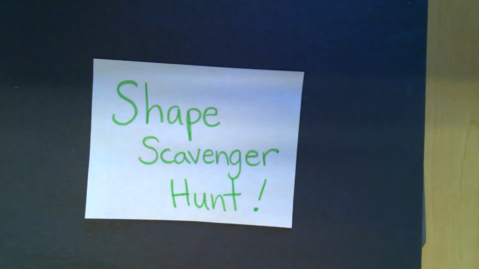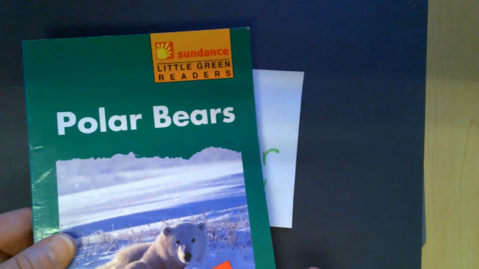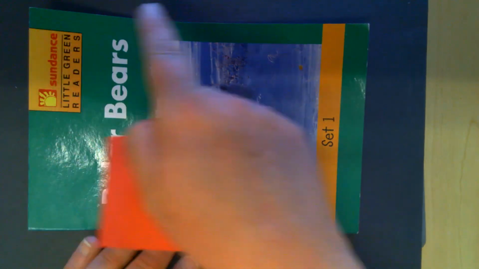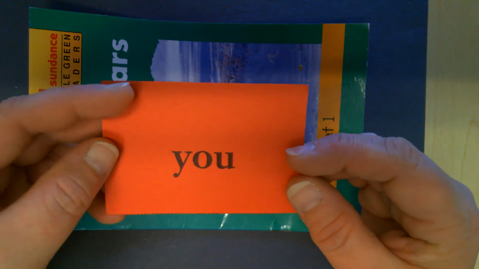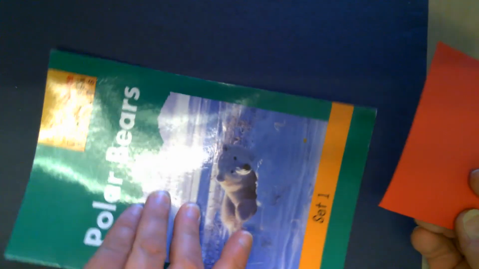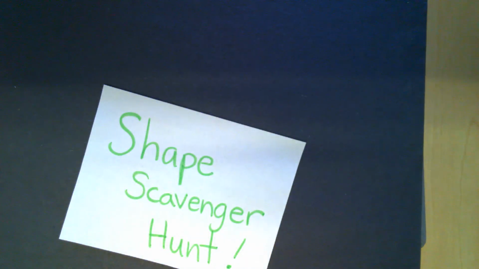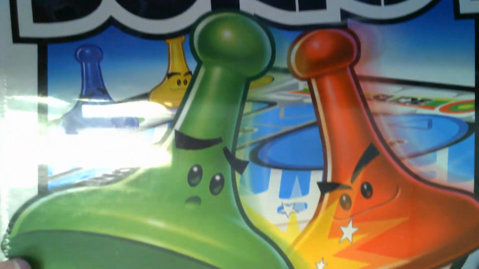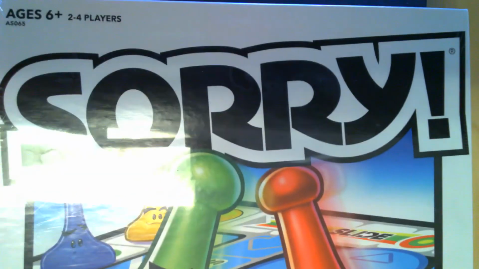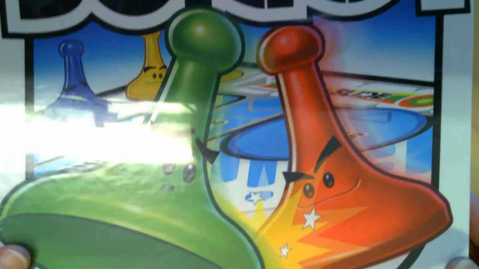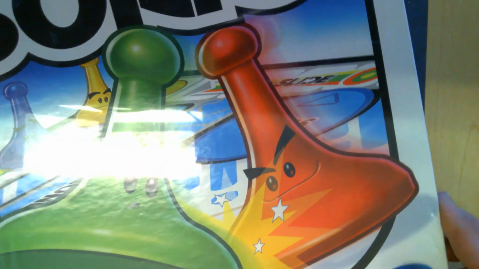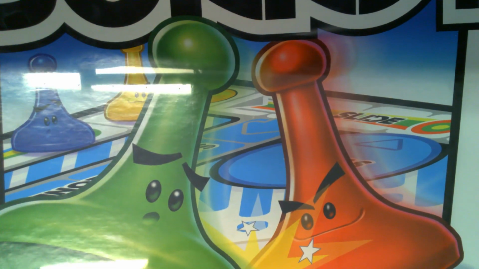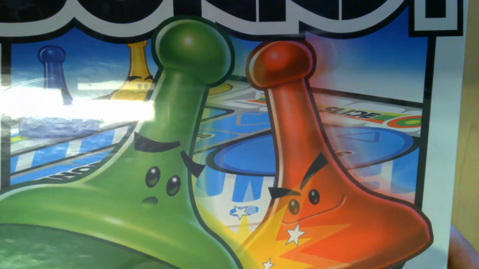Or you could look for rectangles. So I found this book here, and this book is in the shape of a rectangle. And so is one of my red word cards. So you can look for rectangles around your house. You might also want to look for squares. So I found this game, and it's the game Sorry, and it's a little hard to see, but the box is perfectly square because all the sides are the same length. So, what kinds of shapes can you find at your house? Name one and try it out.